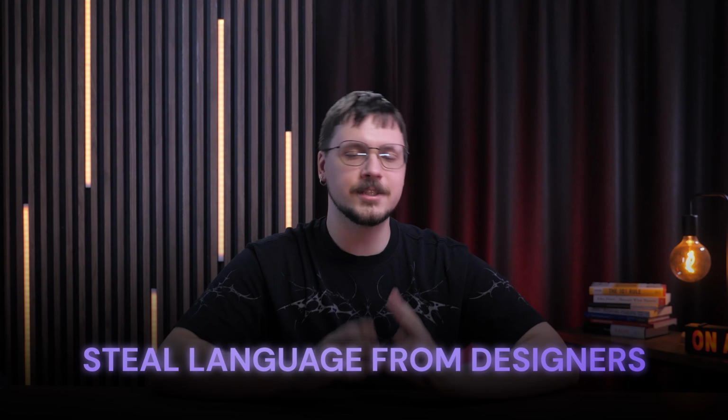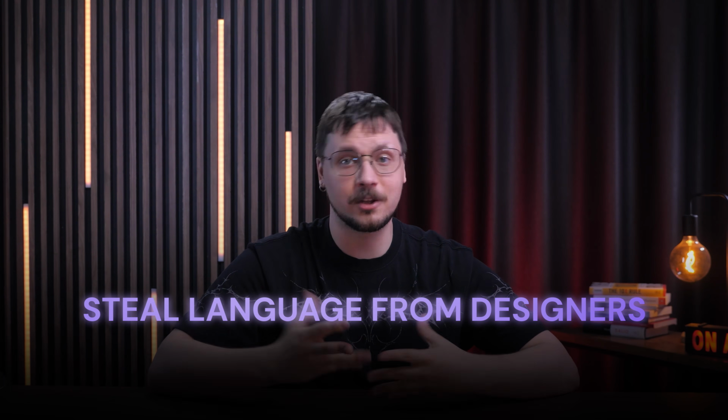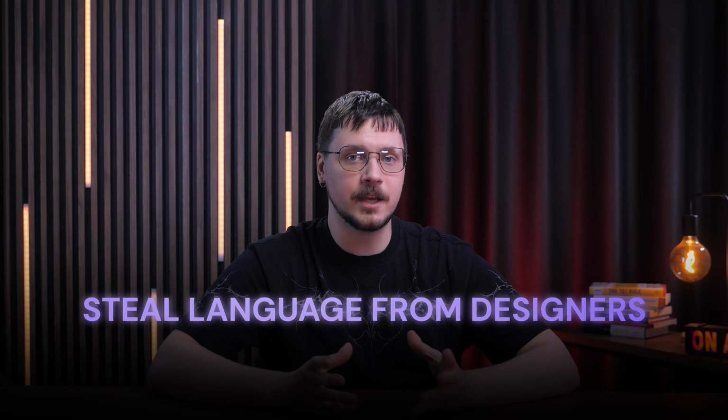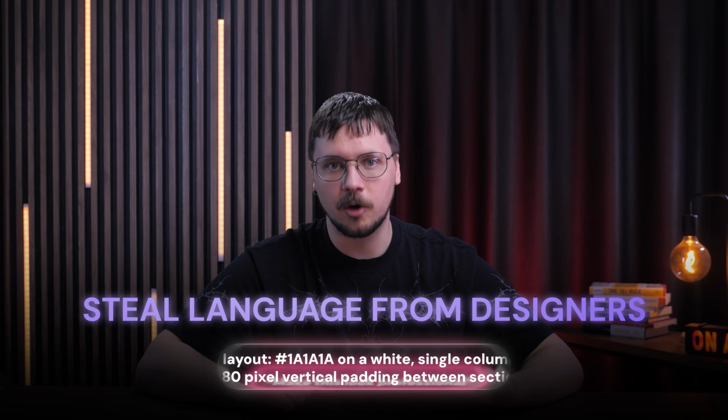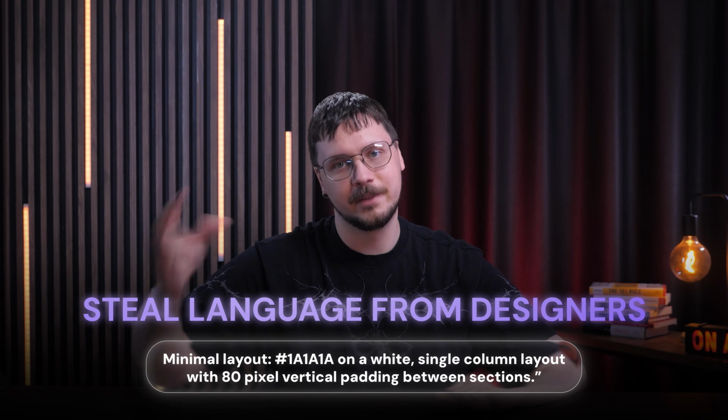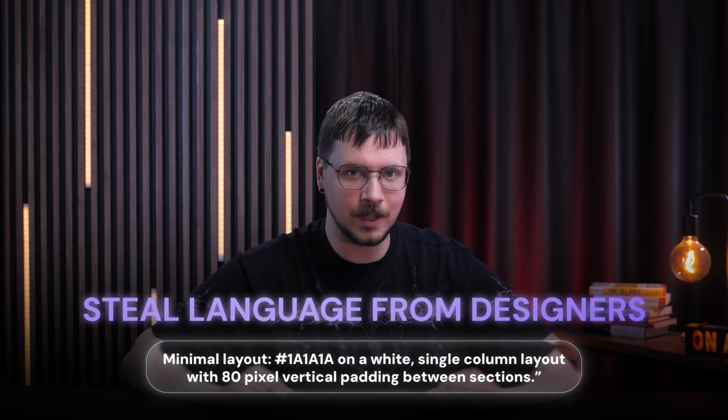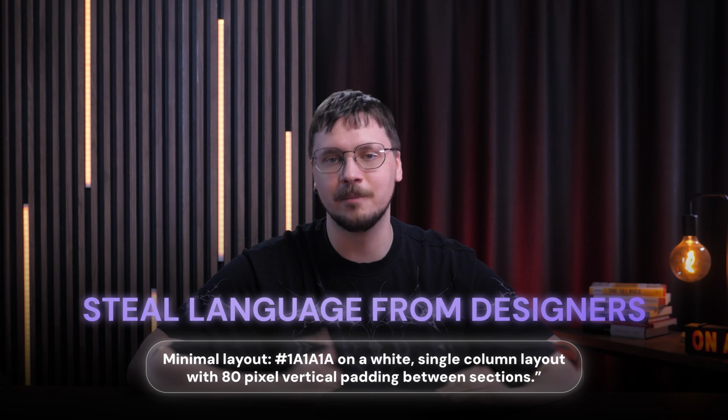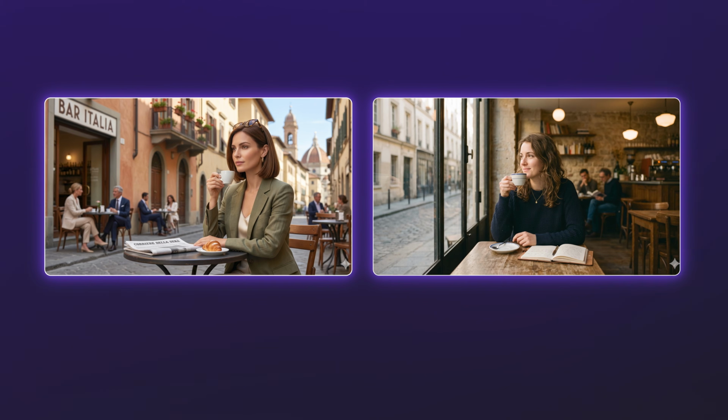Number 3, steal language from designers. This is especially helpful for working with tools like Claude Design or Stitch. Instead of "make this look professional," write "minimal layout, this color on a white single column layout with 80 pixel vertical padding between sections." This works for images as well.